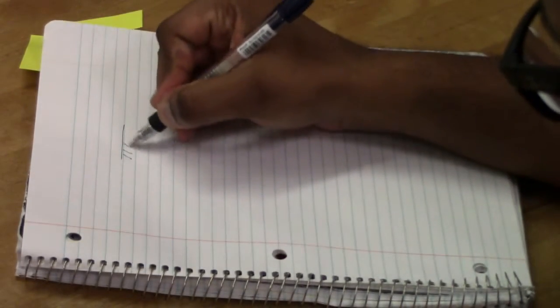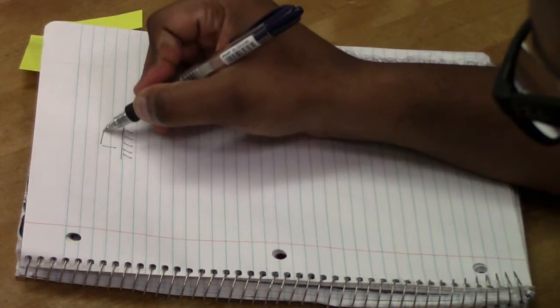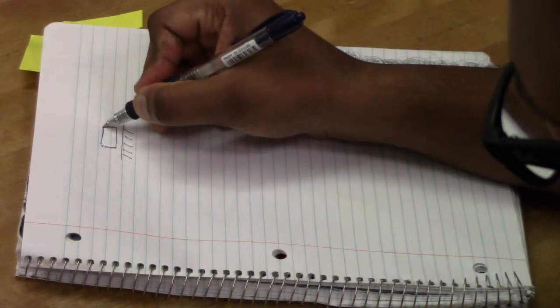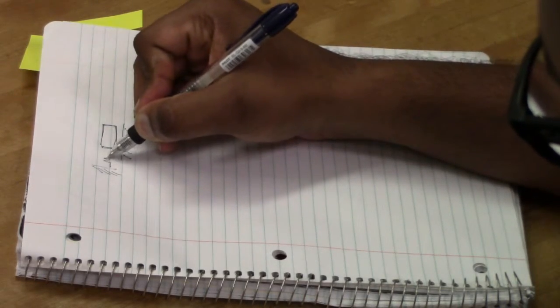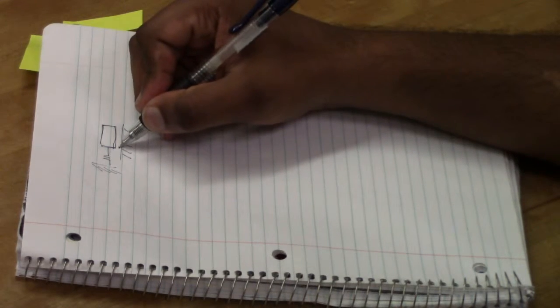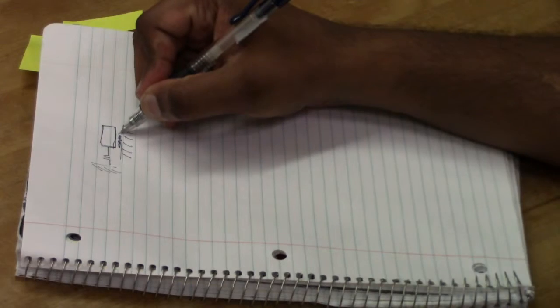Let me draw a picture first, so you guys can have an understanding of what I'm talking about. Imagine a floor, and I have a mass on the floor, and let's say this is a wall, and a spring is attached to the mass, and also there's some friction in here. Usually, friction is everywhere. There's a little bit of friction on the ice. Well, there's a lot of friction on the ice, but it depends.